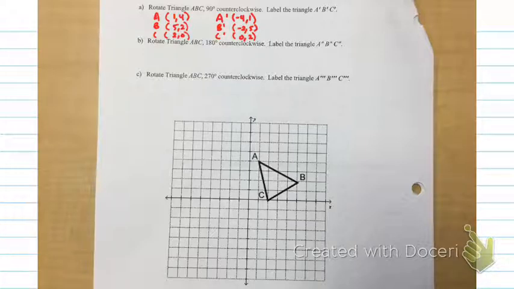Then, okay, so put your paper back down. And now you're going to plot those points on your graph. So -4, 1. That's A prime. -2, 5. That's B prime. And 0, 2 is C prime. So that's our triangle, 90-degree rotation, counterclockwise. So all you did was you took your paper, turned it left, a quarter turn.